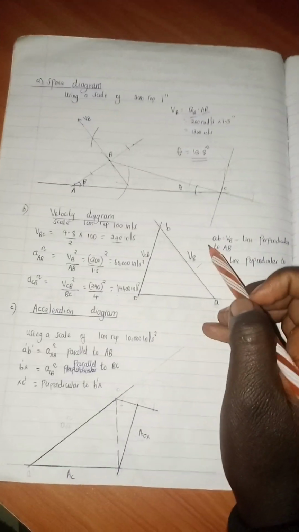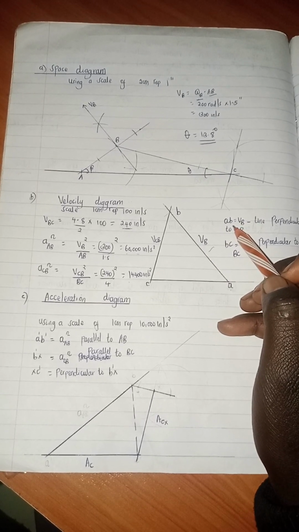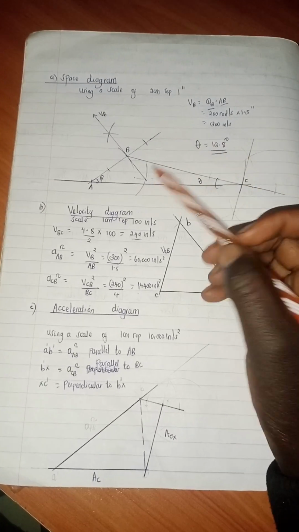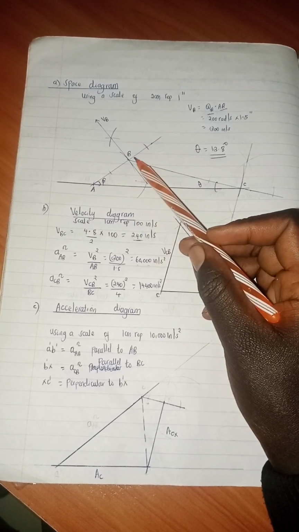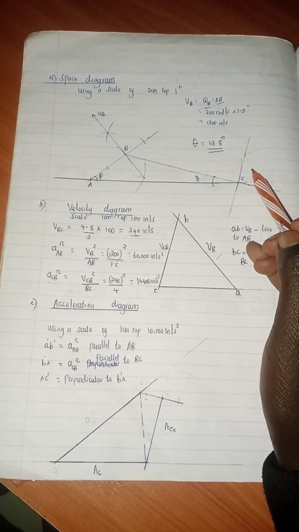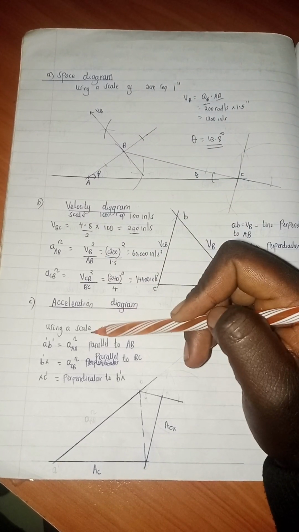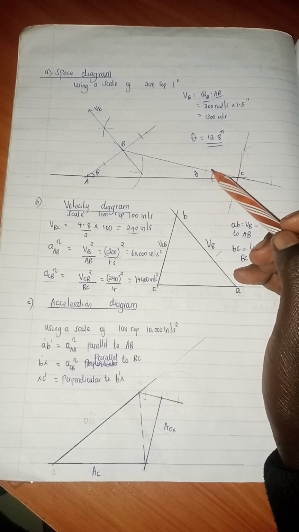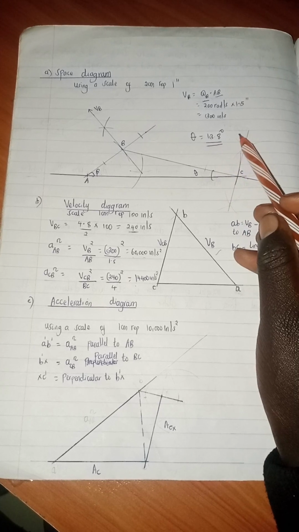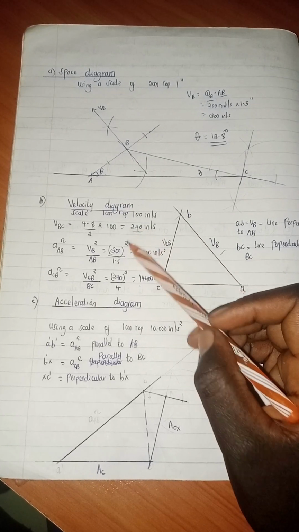For this kind of question, the first thing you need to do is draw the space diagram of the mechanism. Since you know the angular position of the crank, the length of the crank, and the length of the coupler, you can easily draw the space diagram using a suitable scale. In this case, I used a scale of 2 centimeters to represent 1 inch. From my space diagram, I obtained the angular position of the coupler from the fixed link to be 13.8 degrees.